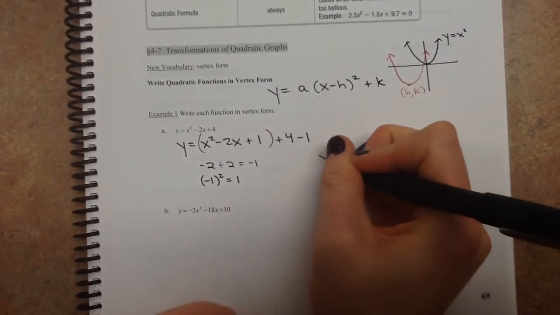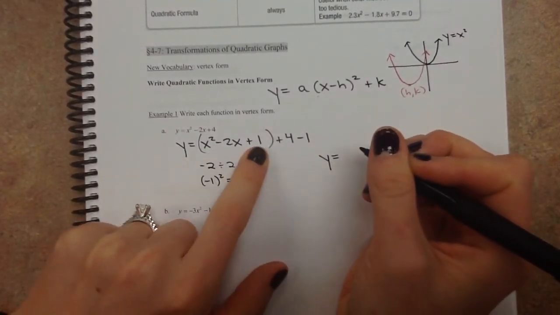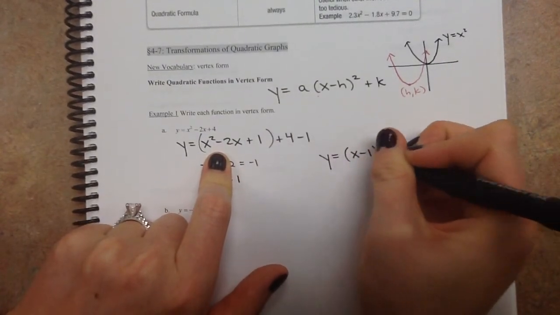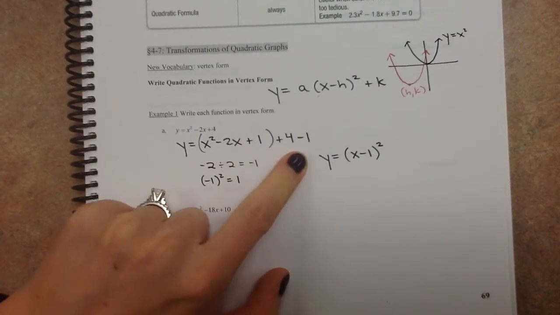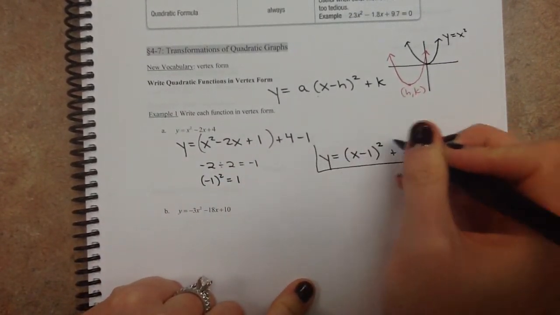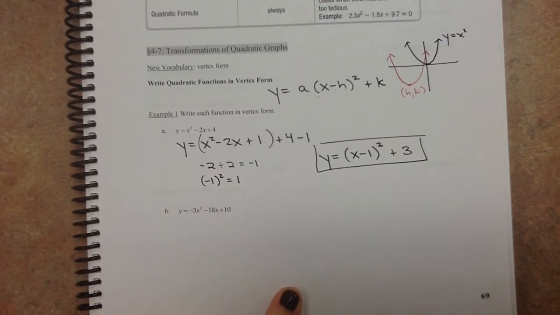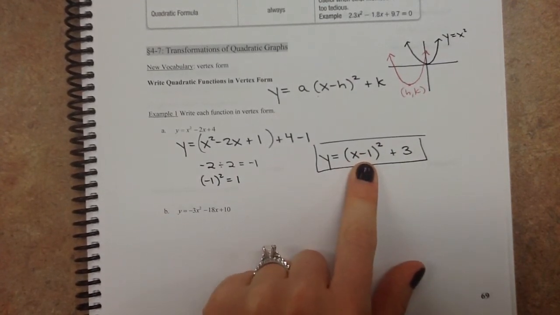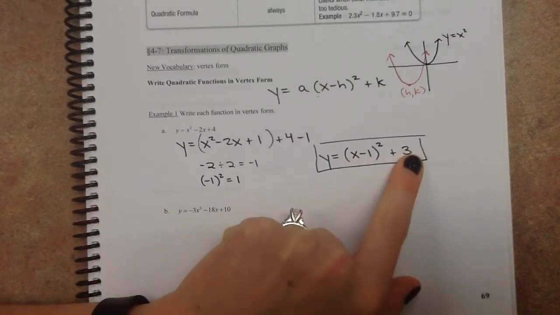So now let me rewrite. I've got y equals. I can write this just the same way as I have in the previous sections. I can write this as (x minus 1) quantity squared, and then simplify this up. So this is plus 3. So this is my equation rewritten into vertex form. Okay, so my vertex for this would be (1, 3).